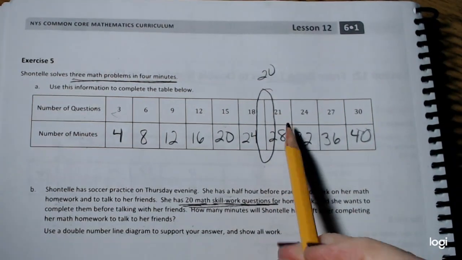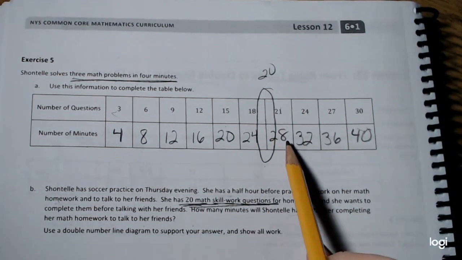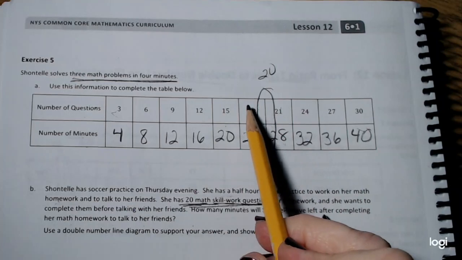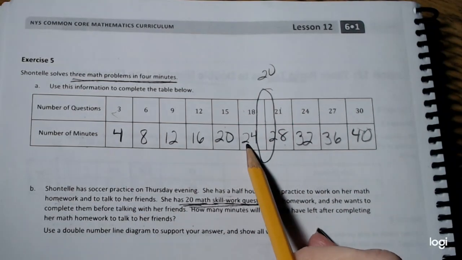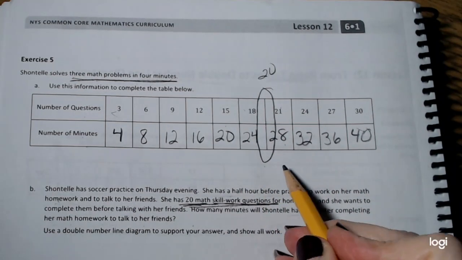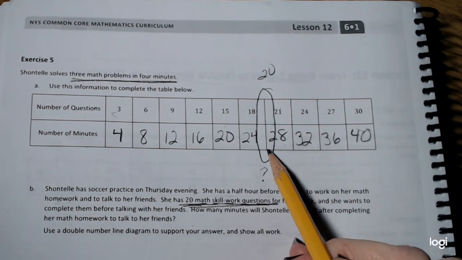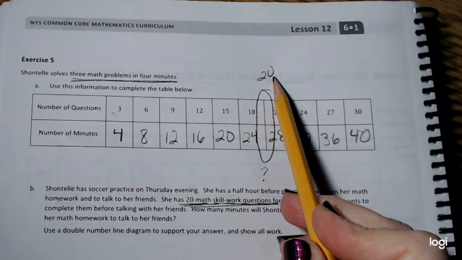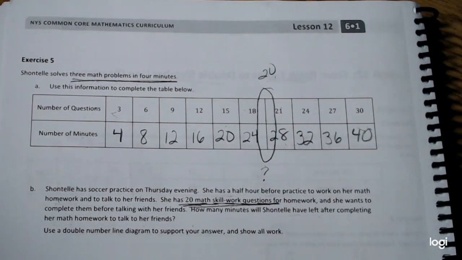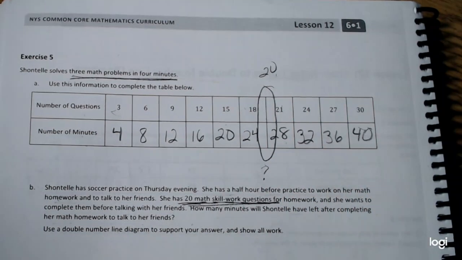So if she has 21 questions, it's 28 minutes. 18 questions is 24 minutes, but I want to know exactly how many minutes it's going to take her to do 20 questions, because then I can find out how many minutes she has left to talk to her friend. So I like to make a proportion again.